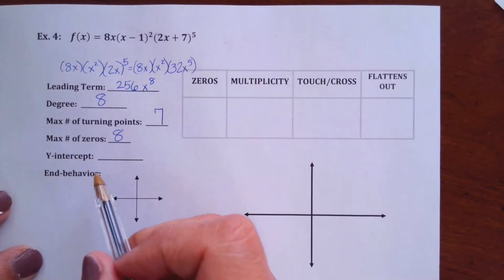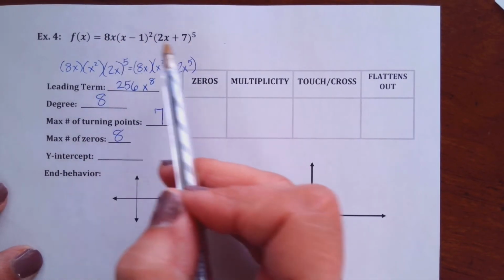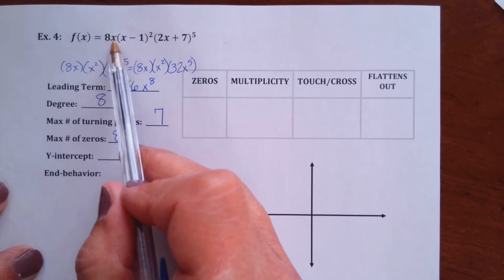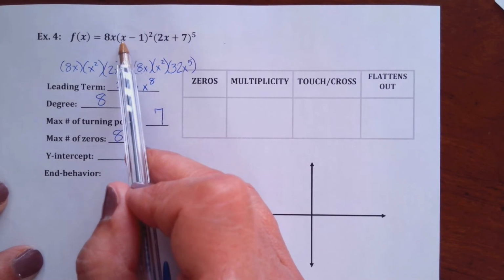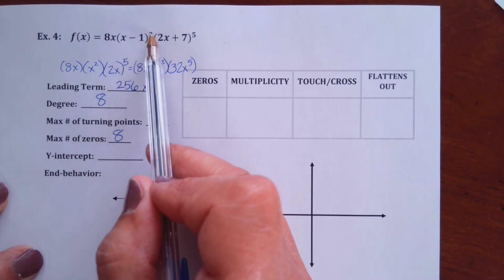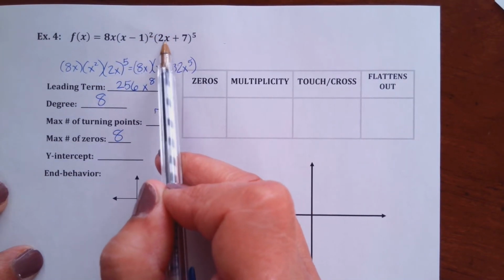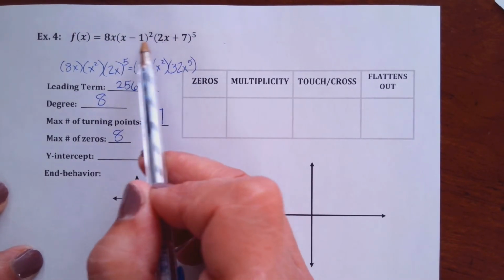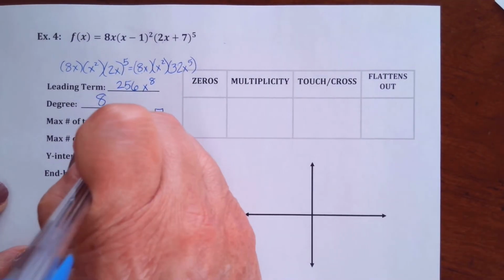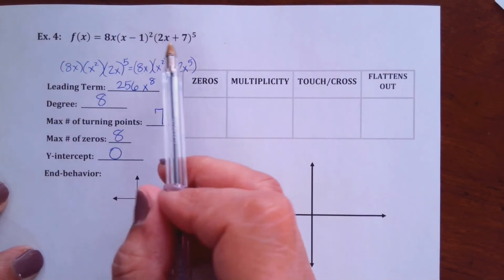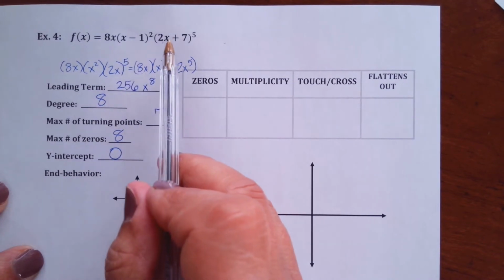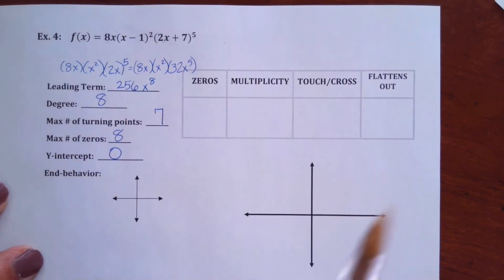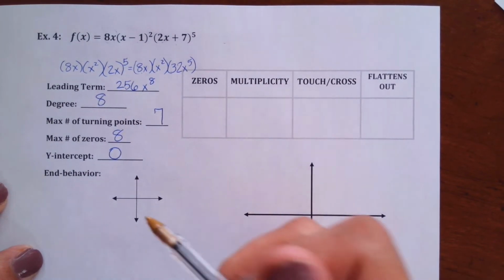All right, the y-intercept, this would be one where you let everything be 0, and that's going to be pretty easy to tell because 8 times 0 is 0. Okay, so 0 minus 1, negative 1 squared. This would be 0, 2 times 0 plus 7 to the 5th, but it doesn't matter because you have 0 times whatever's here. So 0 times anything is just 0. I mean, I could put all these zeros in here, but the fact that this is 0, 0 times this is still 0. All right, and end behavior.